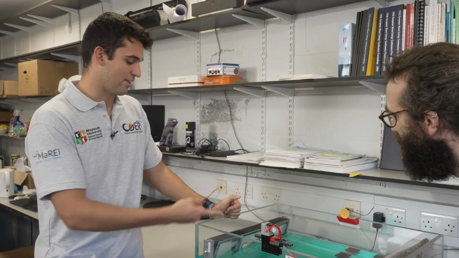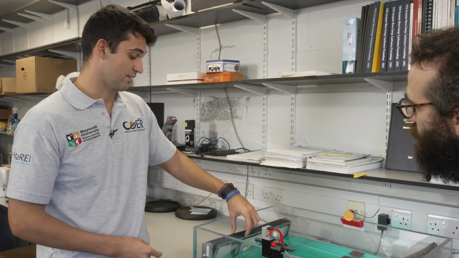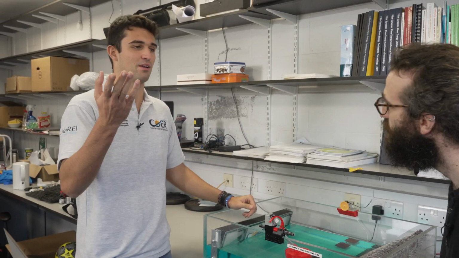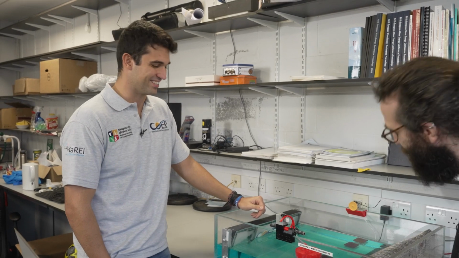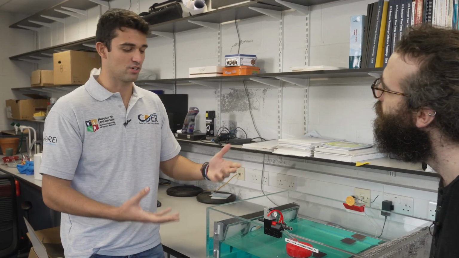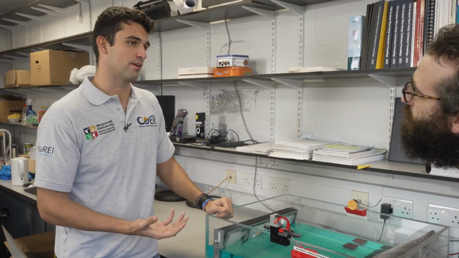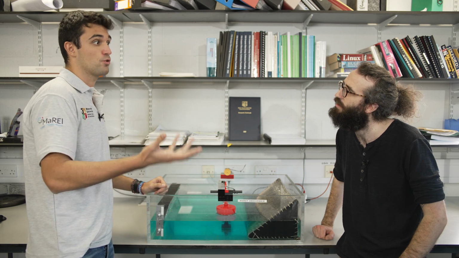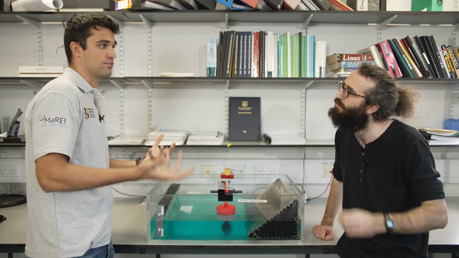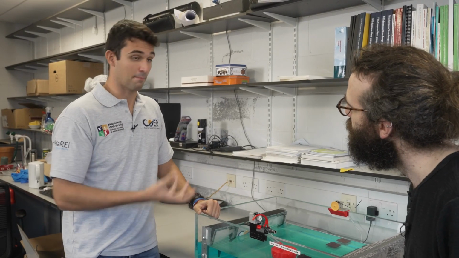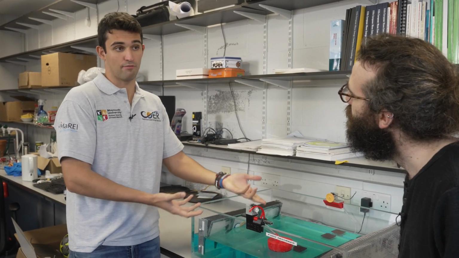Exactly. So the other thing that you can see here is what we use to generate waves, similar to the flap that we saw in the other facility. Yes. And finally, this thing here, the point absorber, that is actually another popular concept in wave energy. It's a concept in which instead of using the motion that the waves generate in the air, we try to exploit the motion that the waves generate in a floating hull.